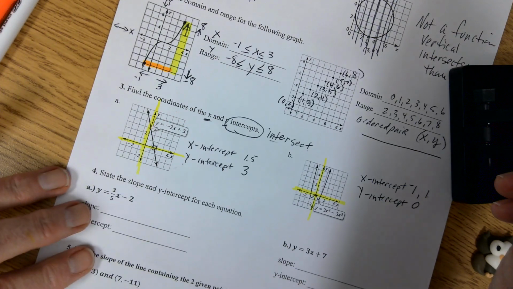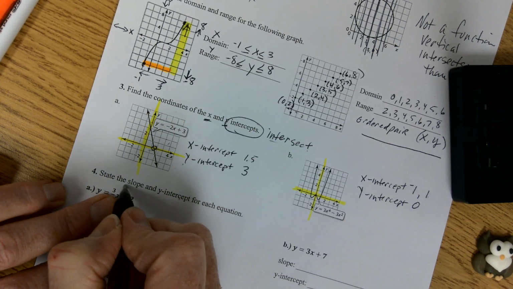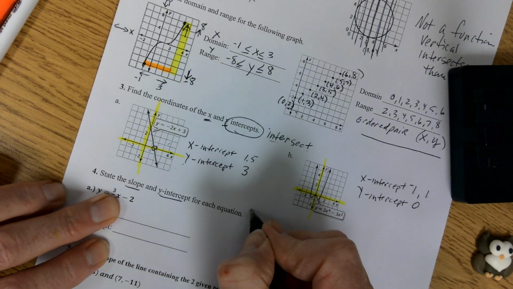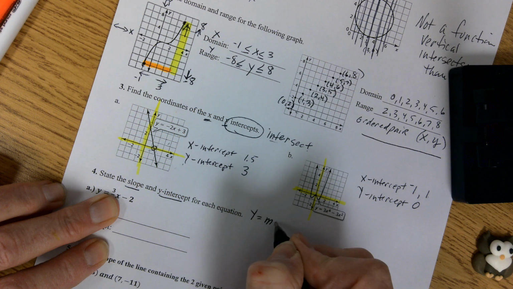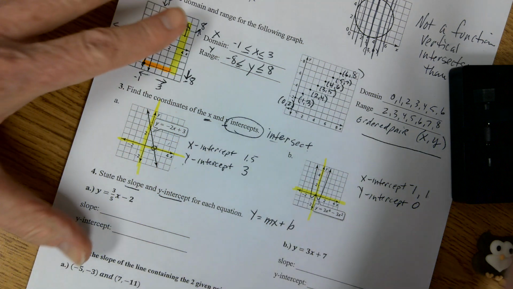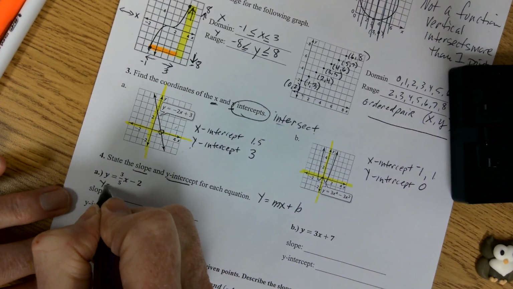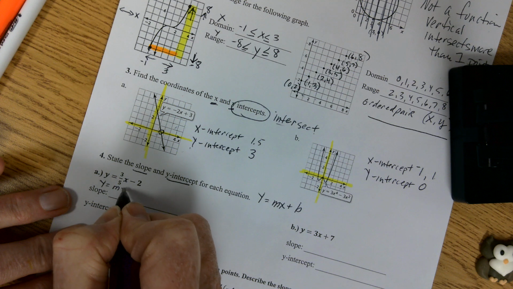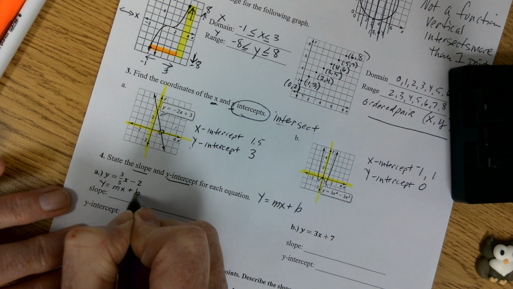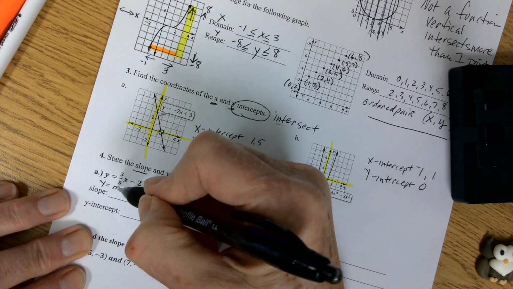Okay, now we're doing slope and the y-intercept. When we talk about slope and y-intercept, we're talking about y equals mx plus b. I am going to write y equals mx plus b directly below it, like this, and then I'm going to match them up.